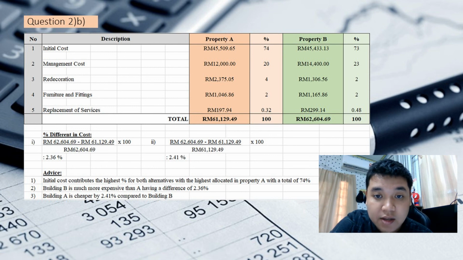The second example is management cost RM12,000 divided by the 61,129.49 final cost, multiplied by 100%, and we will get 20%. The others will be similar. For the advice, number 1, initial cost contributes the highest percentage for both alternatives, with the highest allocated in property A with a total of 74%. Meanwhile, property B is only 73%.